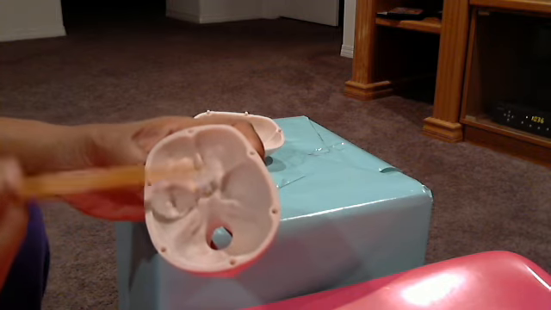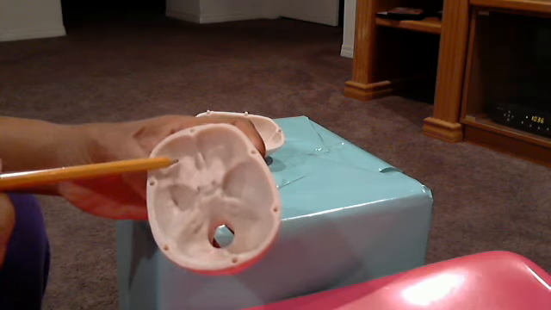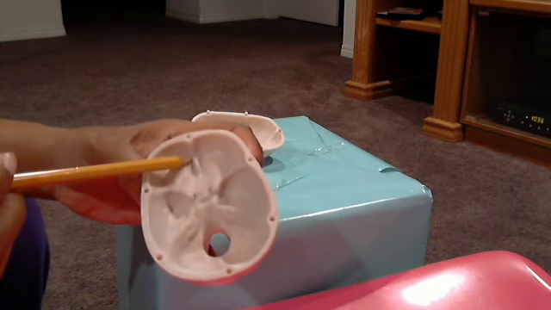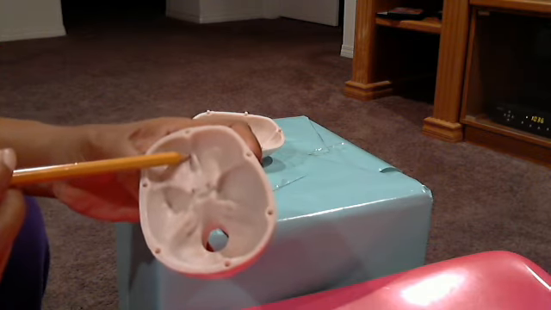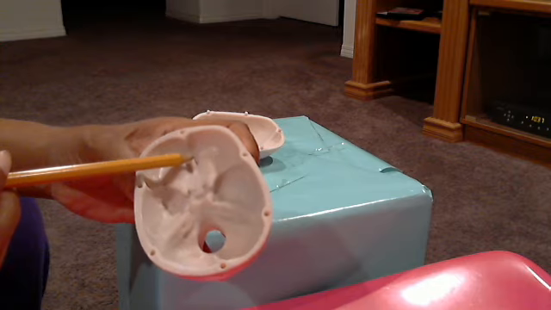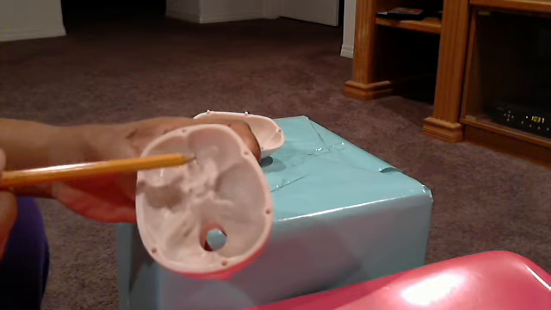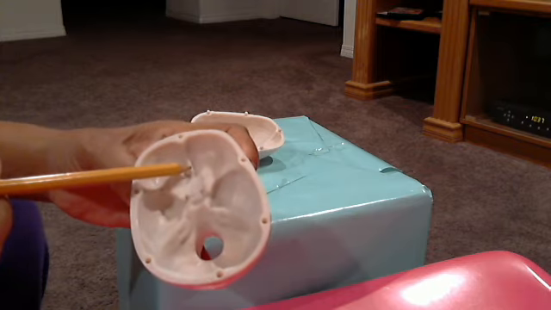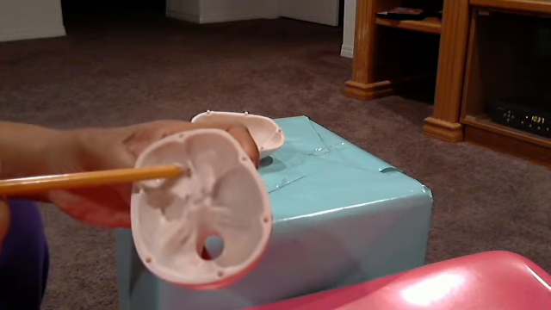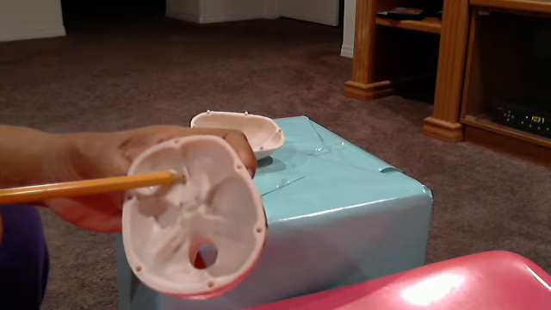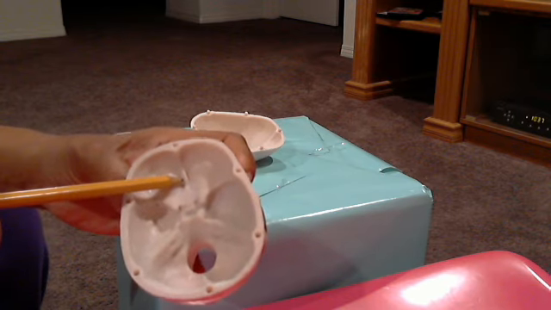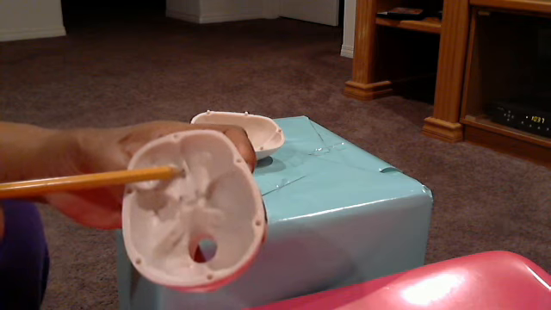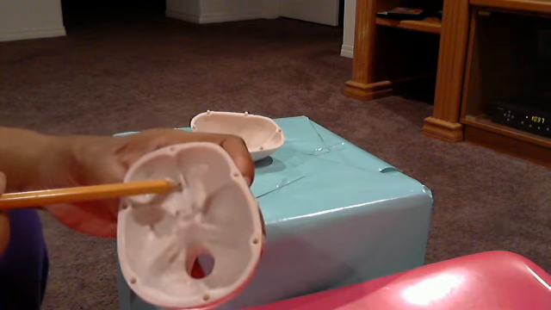Next, we have the ethmoid. The ethmoid again is up here. After the ethmoid is the crista galli, and the crista galli is just this little attachment right here, and it's just the dura membrane fold. After that, you can't see them on the skeleton, but there are holes here, and those are part of the olfactory nerves, filaments of the olfactory nerves that are responsible for smell.